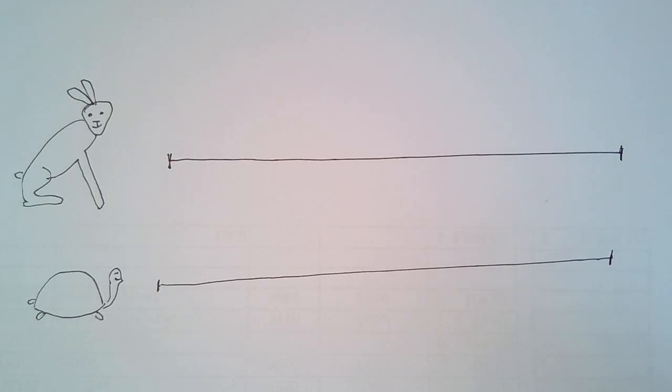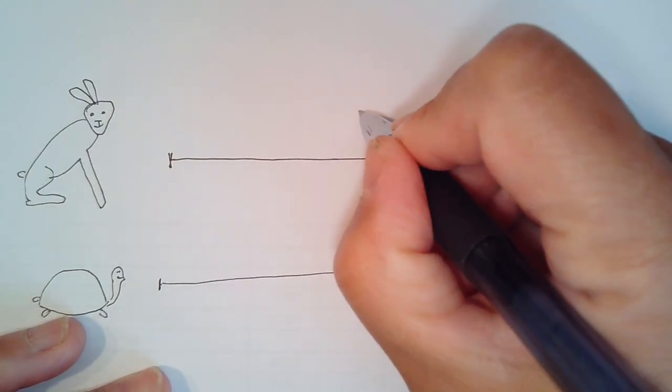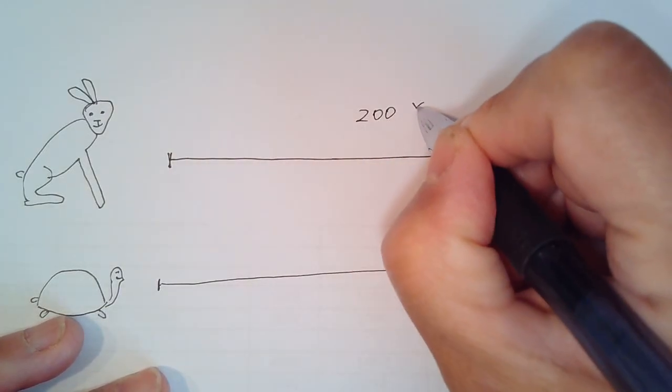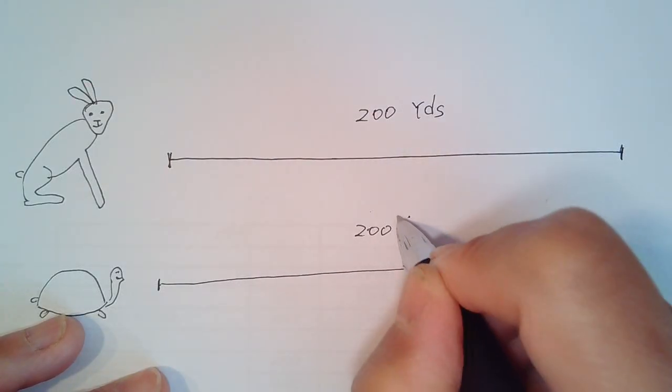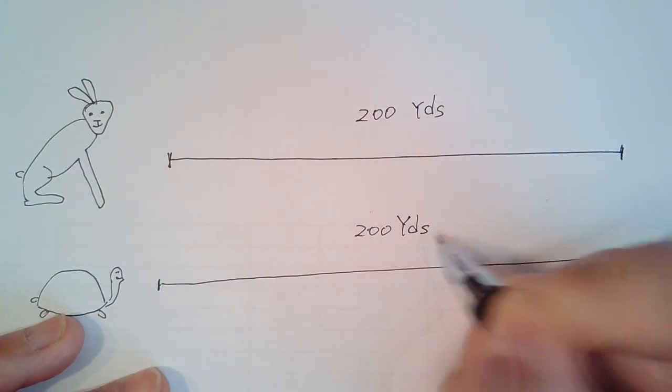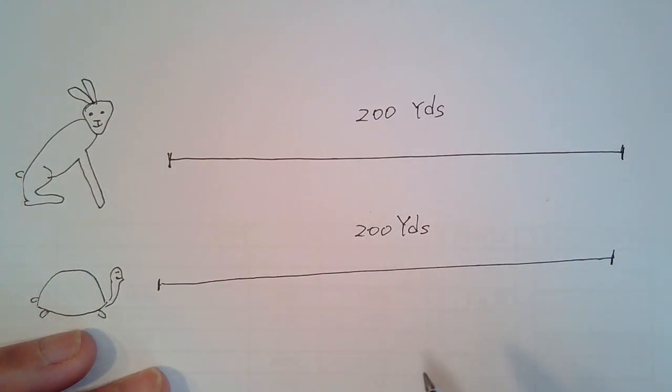Come on, this is a very, very good story, huh? There's a race between the hare and the tortoise. Let's say this is 200 yards. I just made this up. Okay, this is also 200 yards. Who's going to be the winner? You will. All right, now let's see.